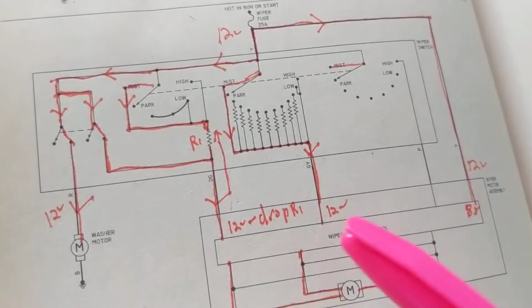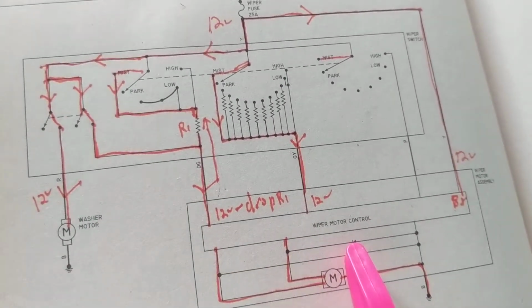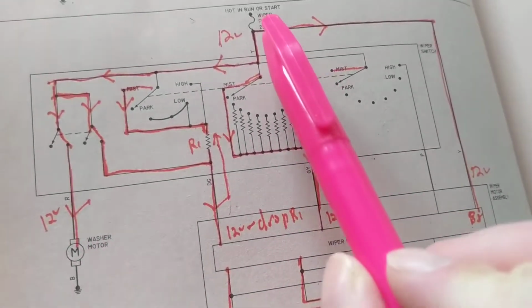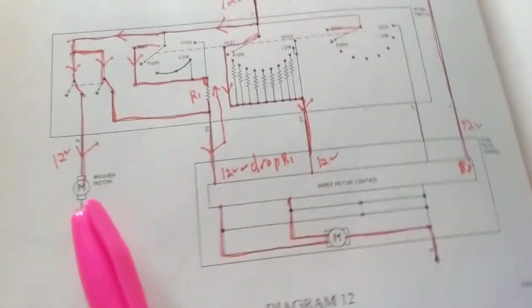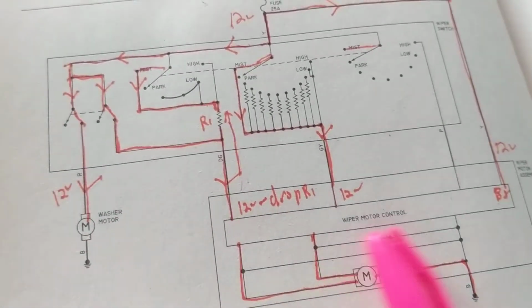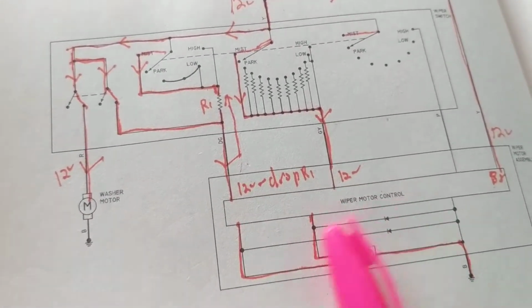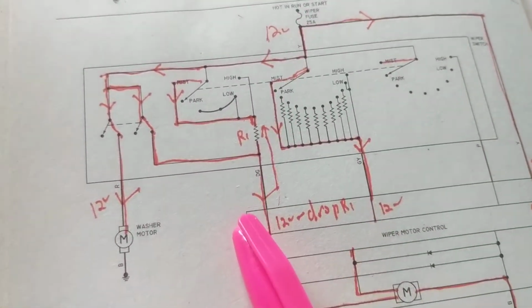So if this wiper motor is not working and this is not working, then I'll say it's the fuse. If this is not working, however, the wipers are working, then I'll say, you know what? The fuse must be good.